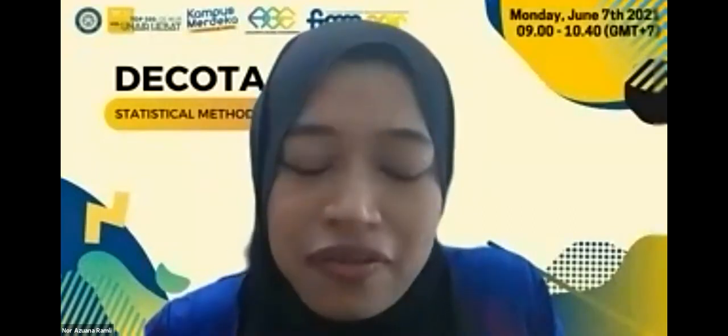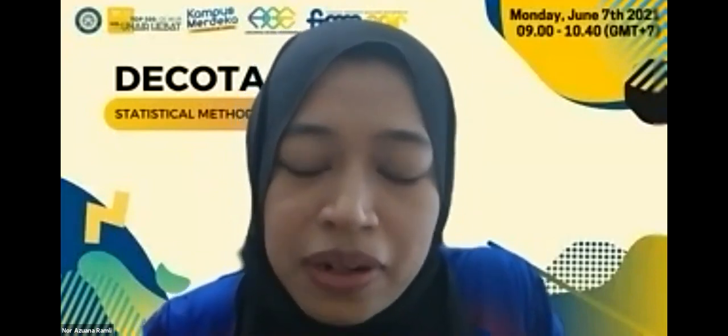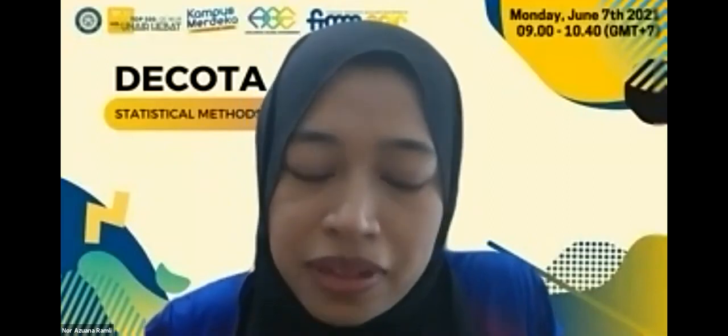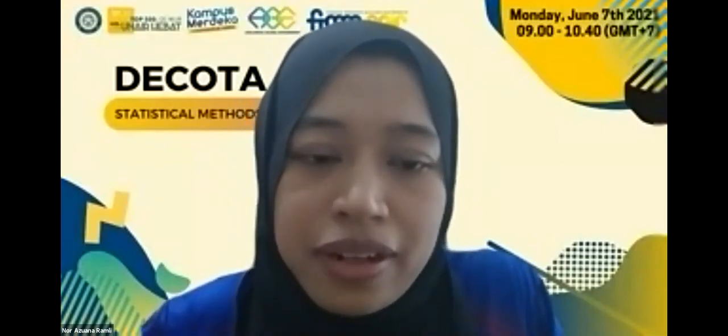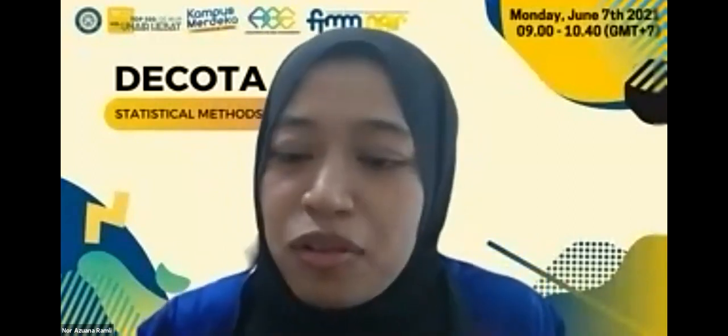For the train and test, there is no perfect ratio, but by default it is usually 70-30 or 75-25. Usually we don't take more on the test; we get more data on the train. For the test, 30% is enough, 35% is enough. So it should be not too little and not too much.